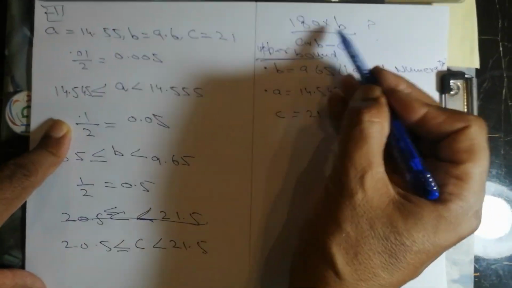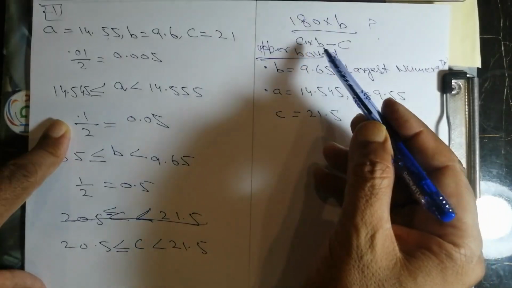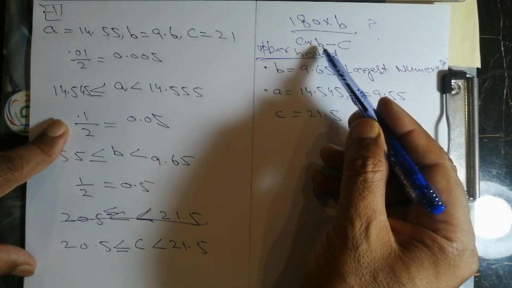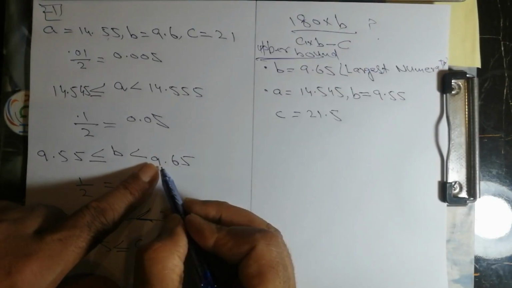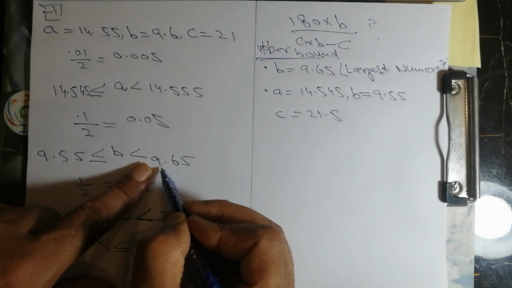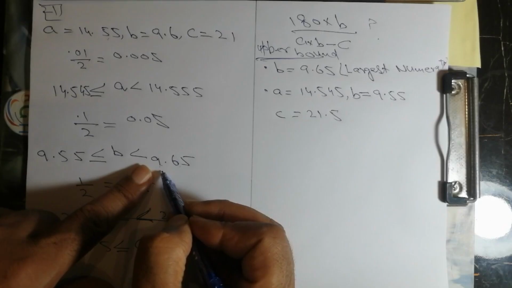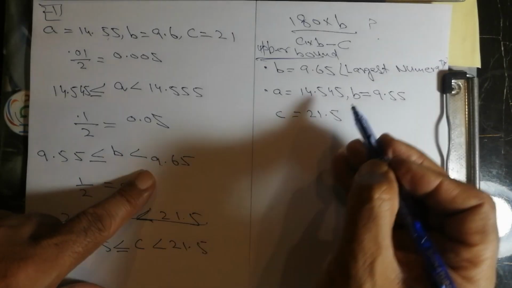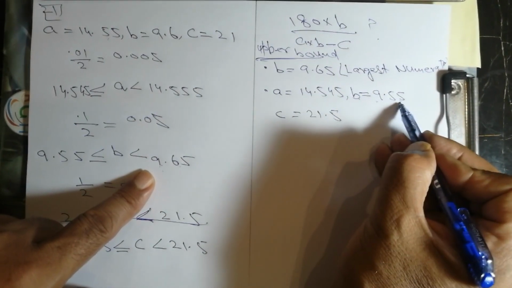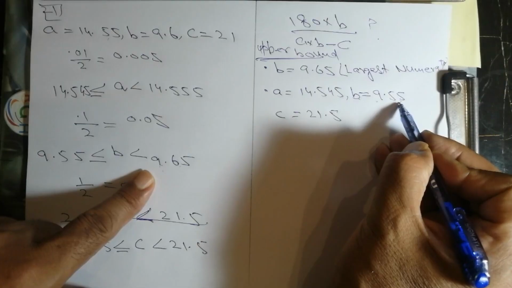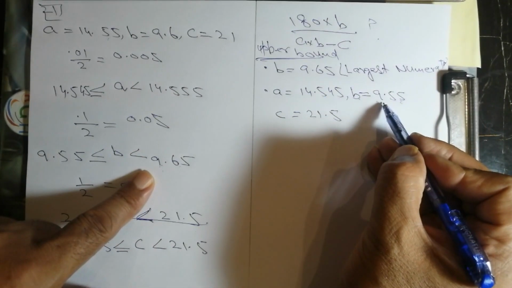This B is for the numerator. The value of B for the denominator will be different: it should be 9.55, not 9.65. This is for the numerator and this is for the denominator.